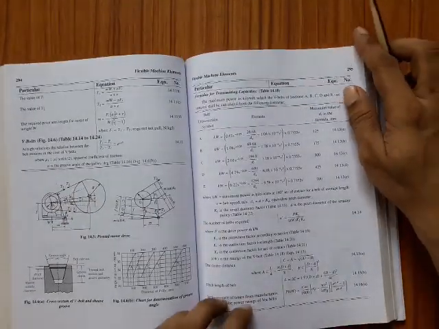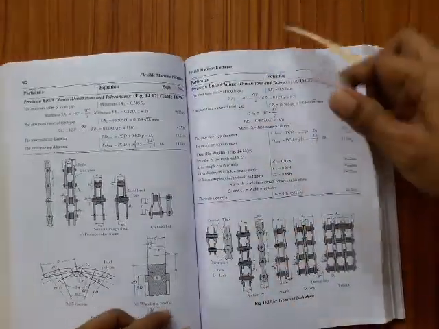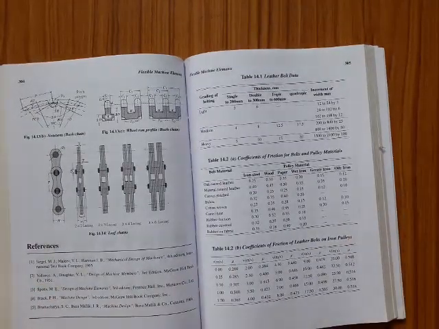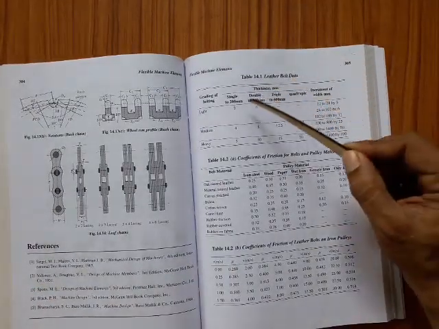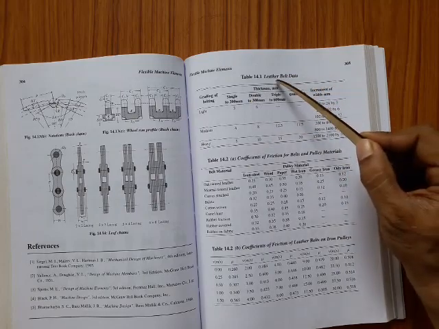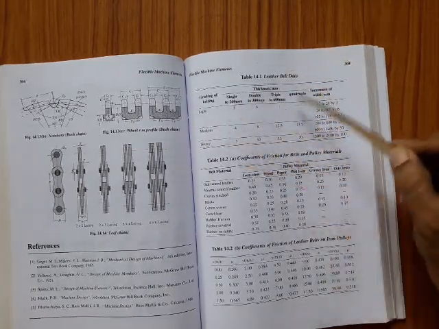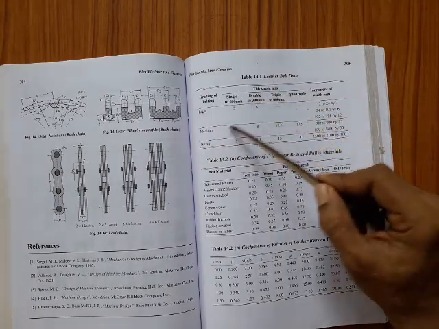Now if we move ahead to the tables, kindly come to page number 305. There you can see different data given for the belt: leather belt, medium condition, light condition, heavy condition, and like that they have given the thickness values.